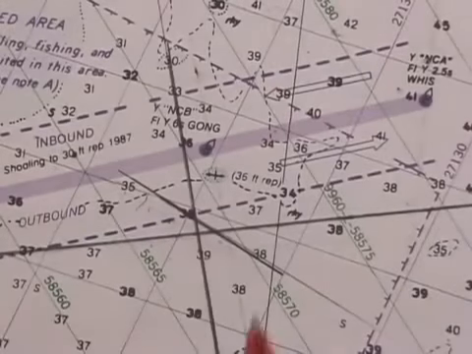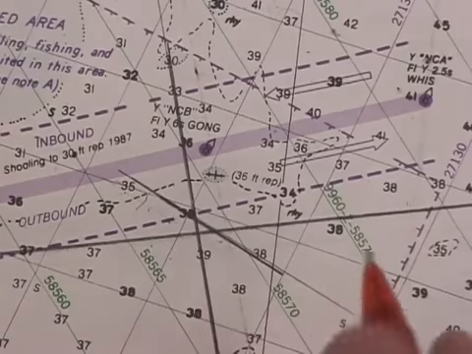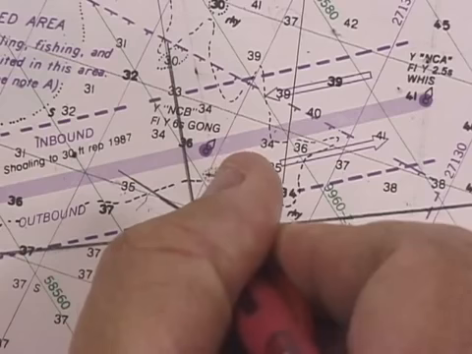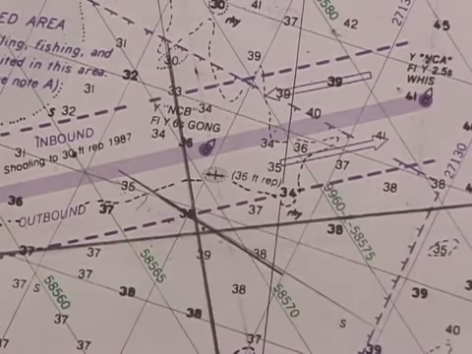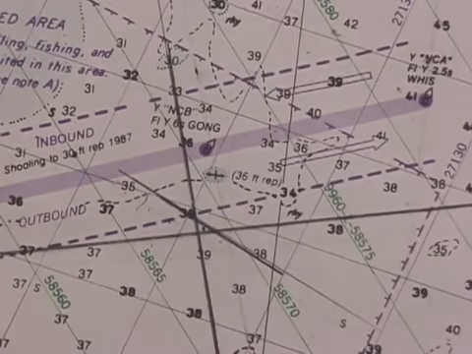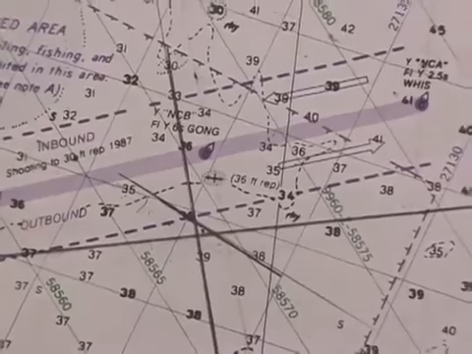Now, I've gone ahead and ended up with a triangle. So I'm going to go ahead and mark the center of the triangle. That's my position. Now, I'm going to find the latitude and longitude of that position, and I want to write it down. So I'm going to go ahead and zoom back out.